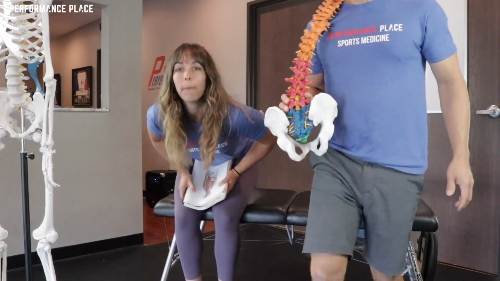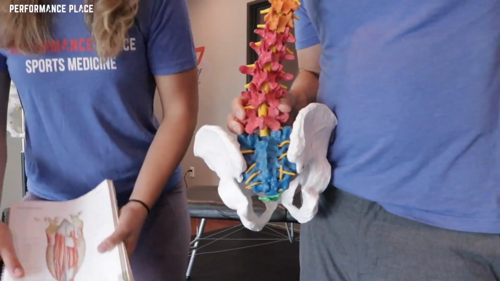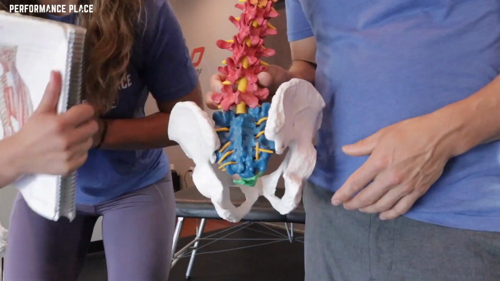So we'll first start with a little bit of bony anatomy of the area. Sound good? Why don't we approach the camera for this one? Okay, so Don's going to use the book, and I'm going to use the model first.